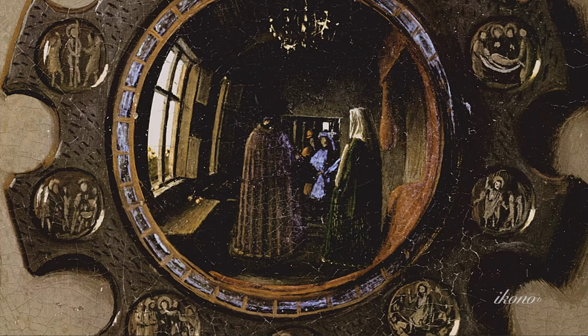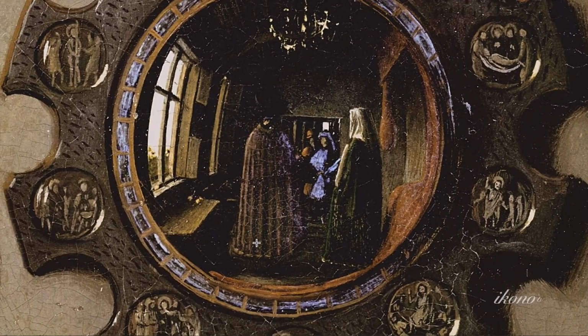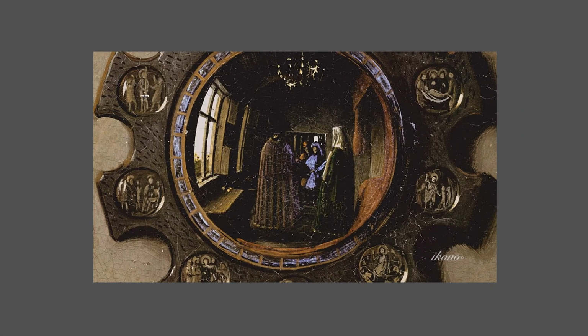Here's another closer image, but not as good a reproduction. But you can see that there's stuff back there. There's some indication that there's another person back there. So two witnesses. There's even little paintings in the mirror. These little things indicate the Passion of Christ.